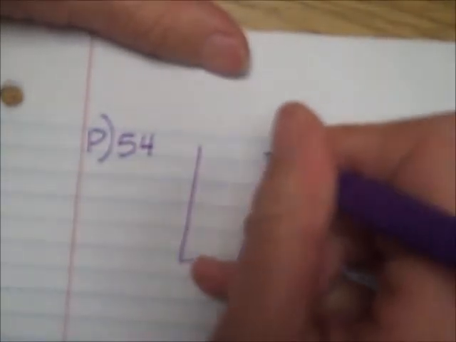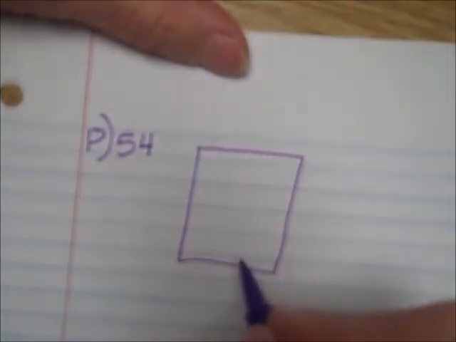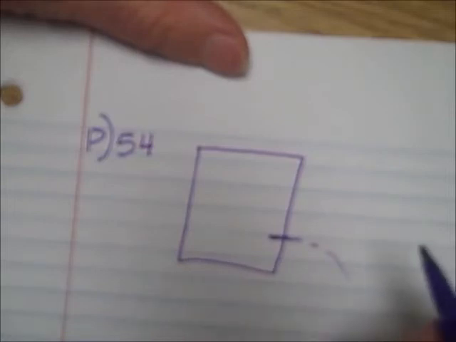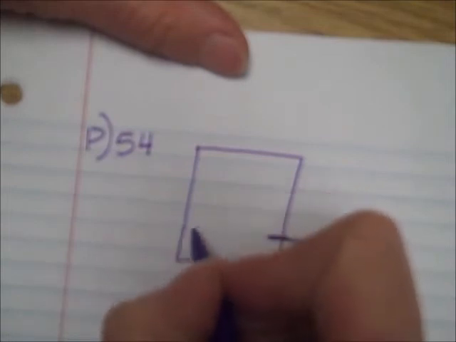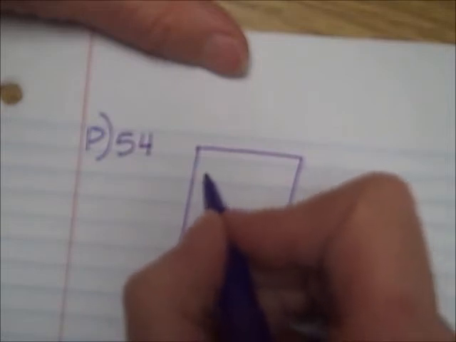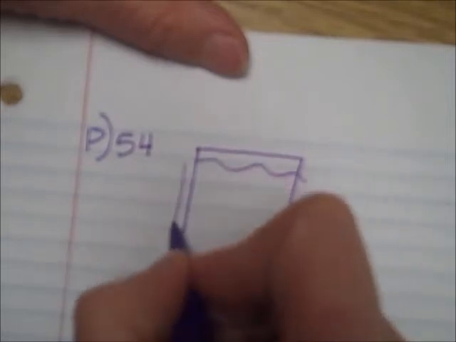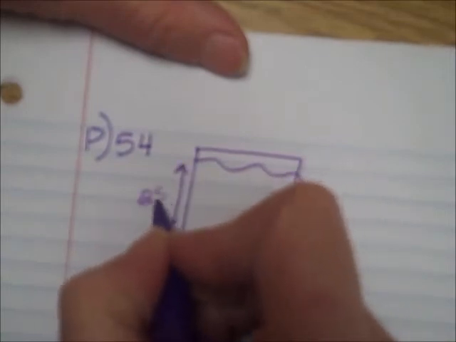Next we're going to look at problem 54. This is an easy one, but this is definitely an AP type problem where you've got your big water tank, or like I like to call it, the vat, and it's sprung a leak. What is the speed of the water emerging from the hole if the leak is 2.5 meters below the surface of the water? So this height differential is 2.5 meters.